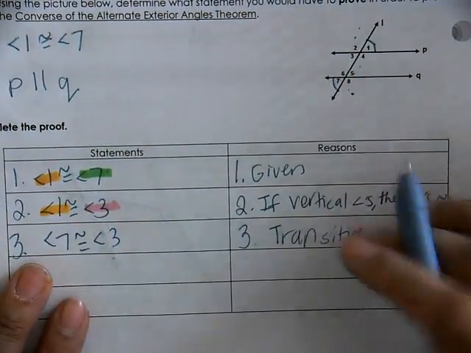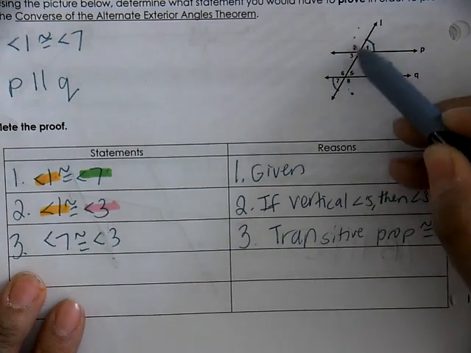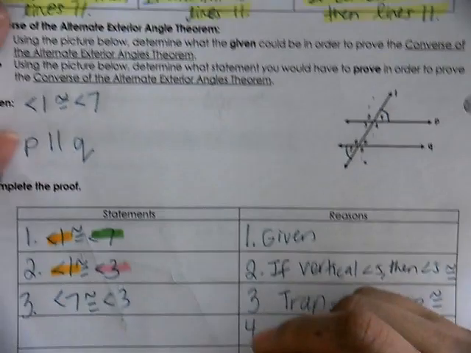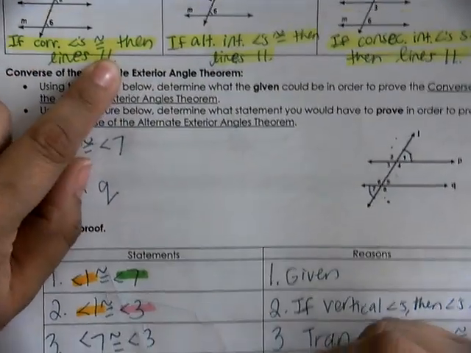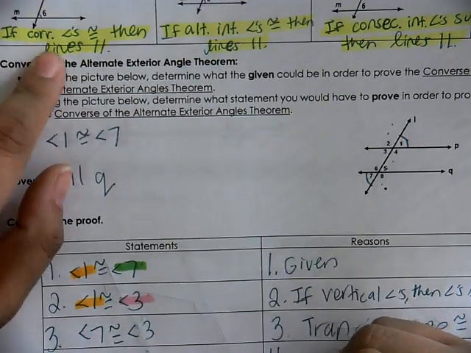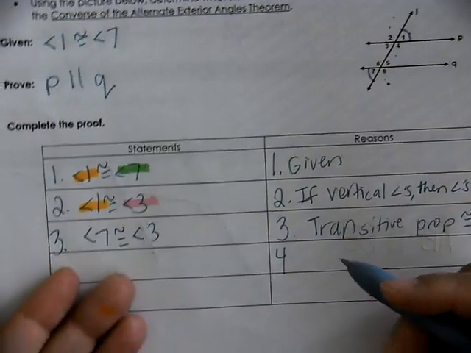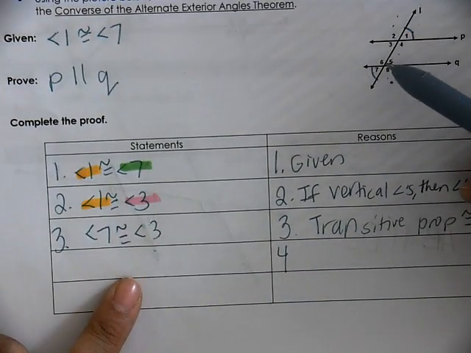And then looking at our diagram, what do we know about angles 7 and 3? Now that they're congruent, what type of angles are they? Corresponding. And so I can use this one up here. If corresponding angles congruent, then lines parallel. But the tricky part about these theorems and postulates is they don't tell you what type of angle it is that you just discovered are congruent. You have to look at the diagram yourself and say, what do I know about 7 and 3?